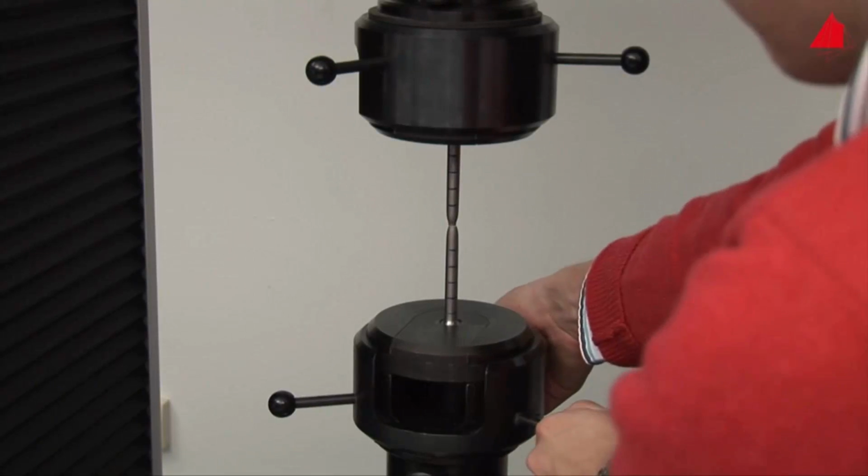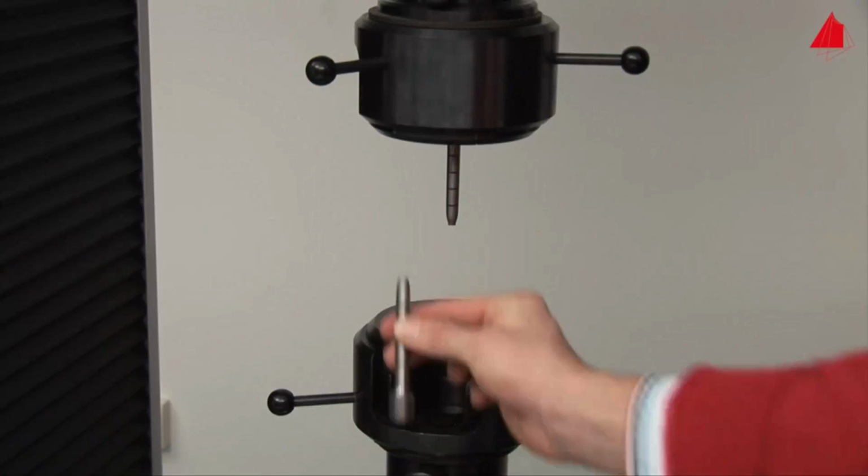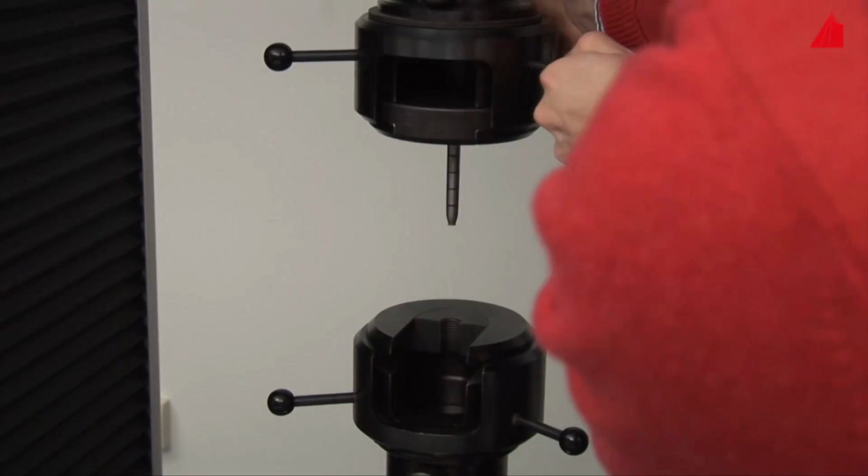Gotta be careful when you're doing that. That can be sharp. So.